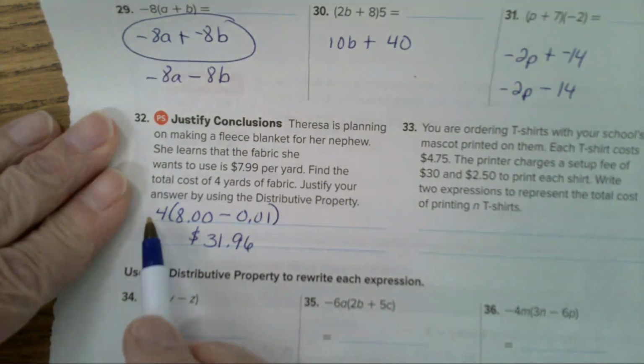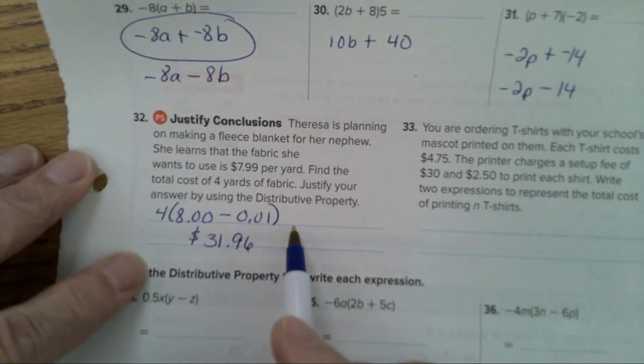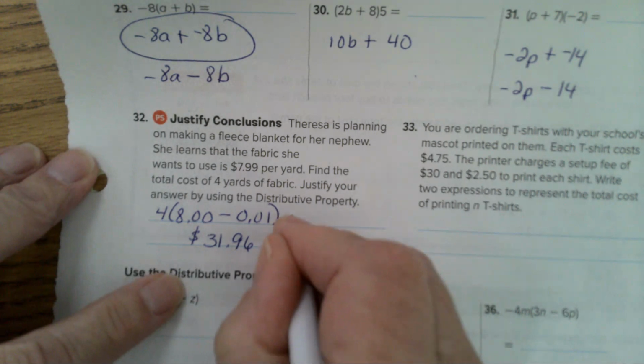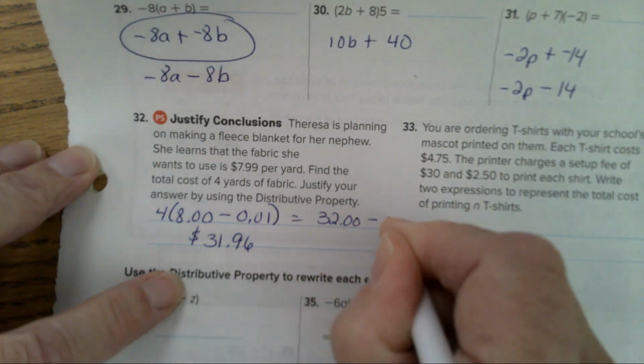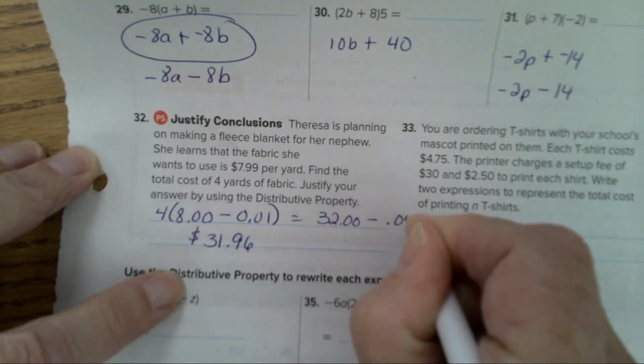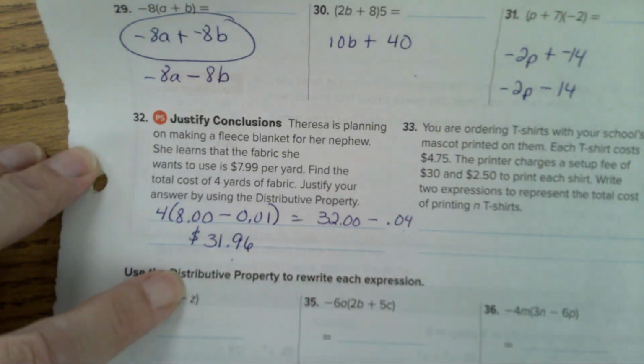Now it says justify your answer by using the distributive property. Well, that's why I wrote it like this. This is the distributive property, and what you would do is you would have $32 minus 0.04, and that gives you $31.96.